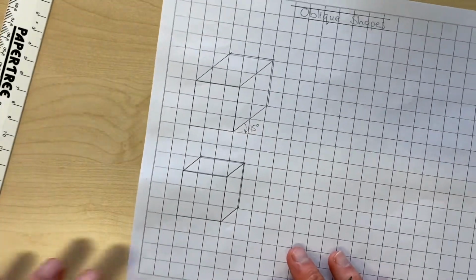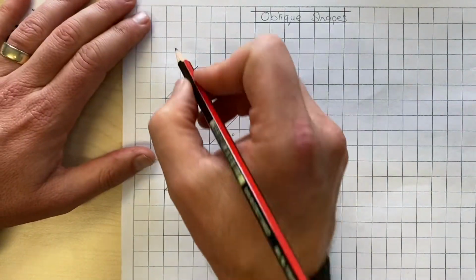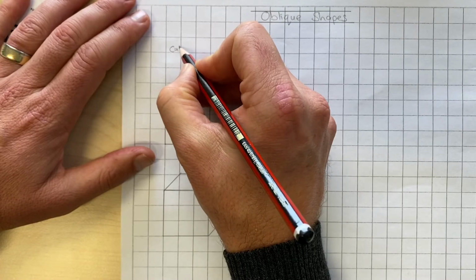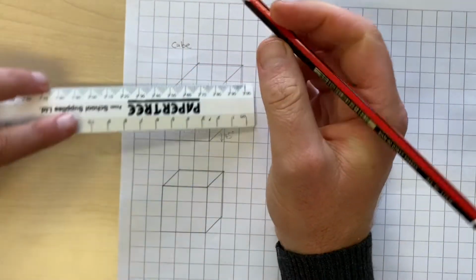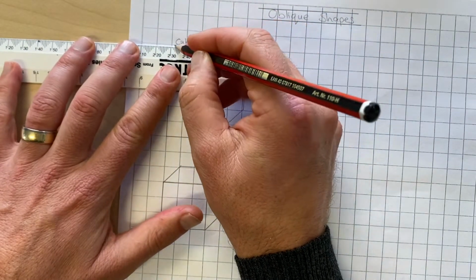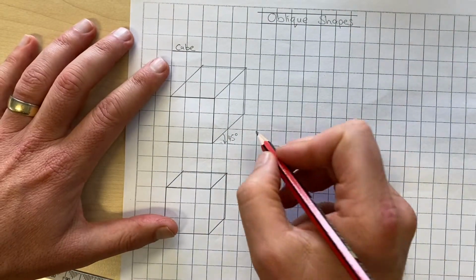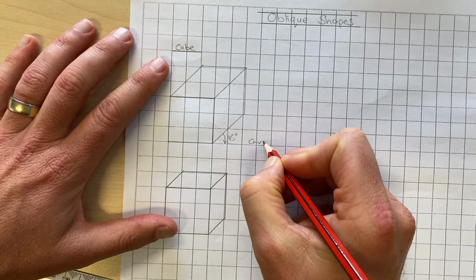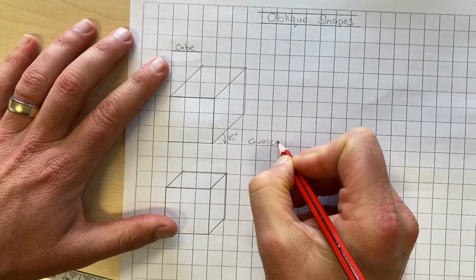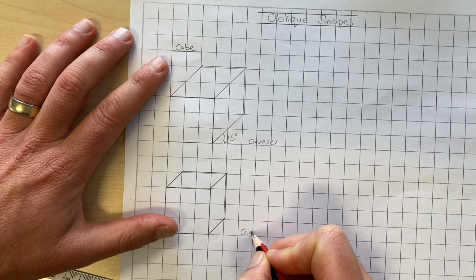There we go. Okay, so I'm going to label this at the top. You need to do the same. Cube, underline. Okay. This one here is cavalier. This one here is cabinet.